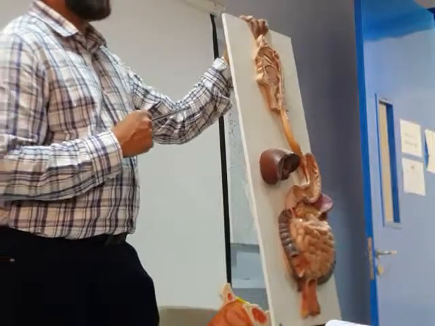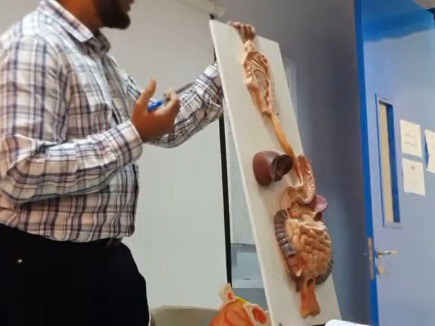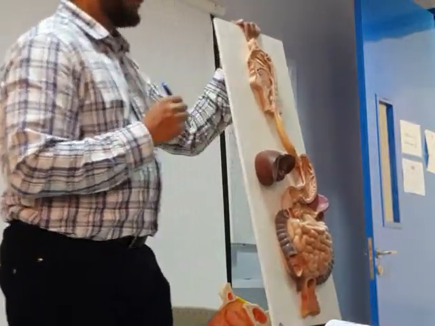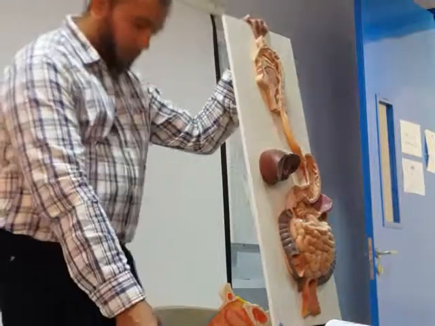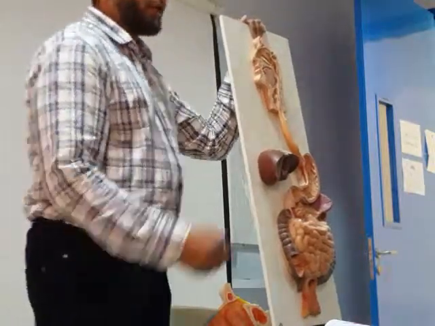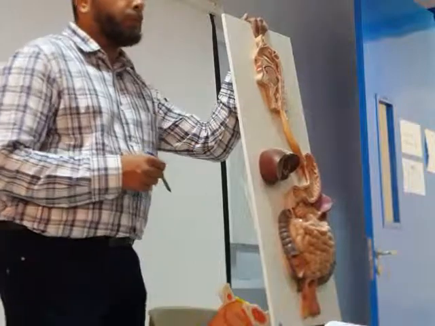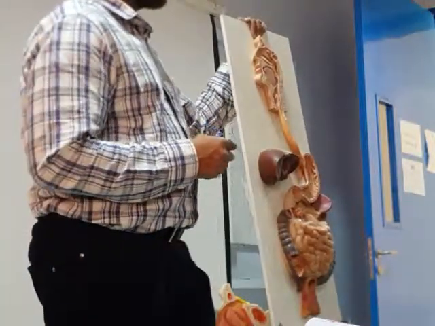Abnormal enlargement of the veins is called varicosity. You might see varicosity in the veins, or even in the case of the scrotum. Okay, that is called varicose.